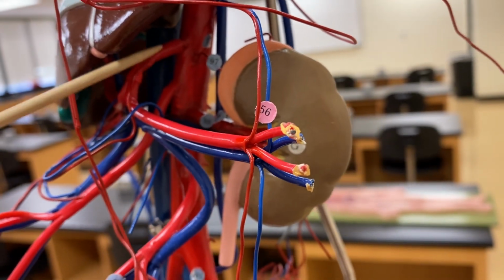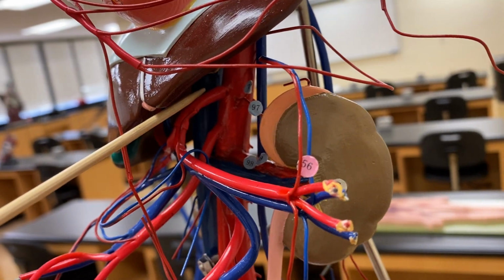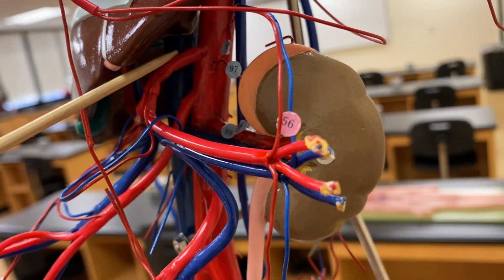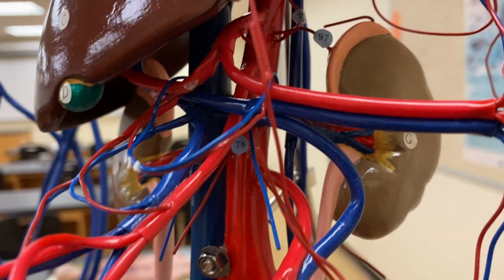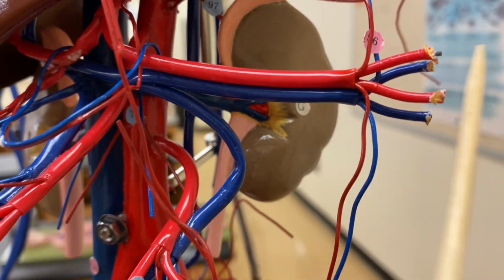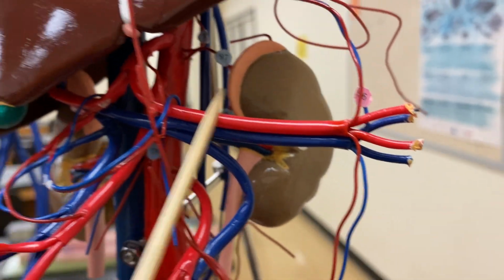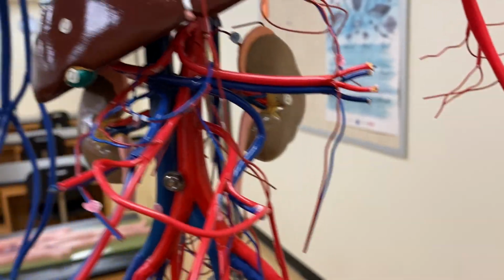And the first branch off of the abdominal aorta is right here. It is the celiac trunk, and that's spelled like celiac, like gluten-free celiac. And the celiac trunk is an unpaired artery, and so there's not a left or a right, there's just one. And it has, we don't have a spleen. It has 3 branches, the splenic artery, which goes to our missing spleen right here.